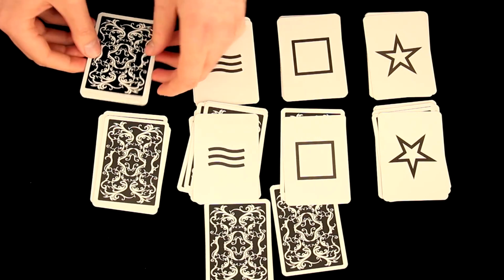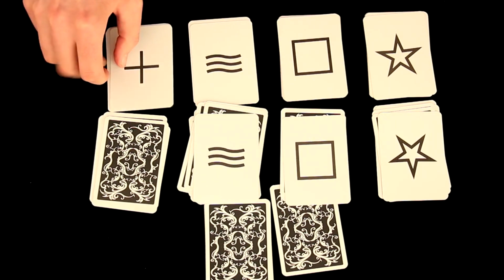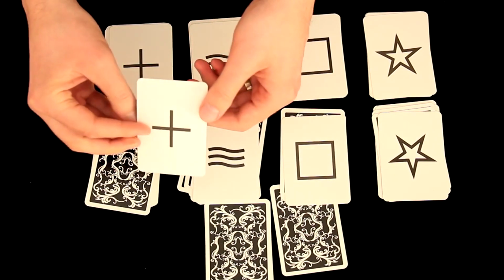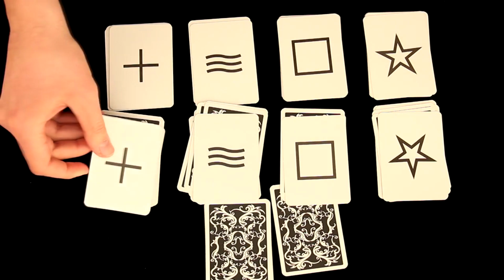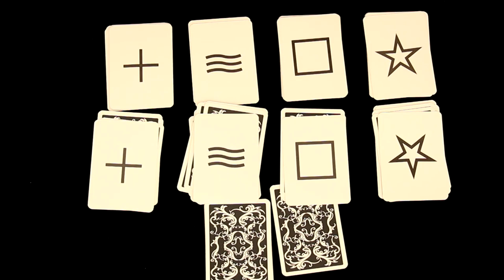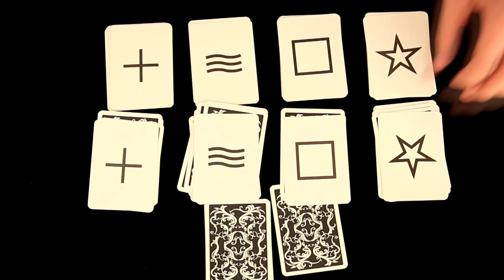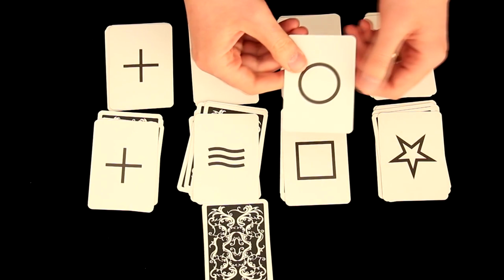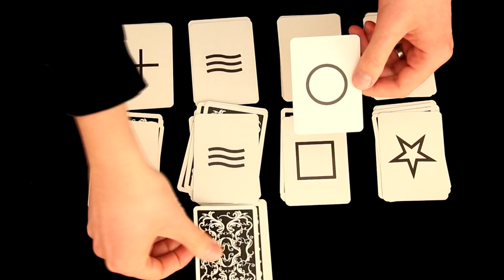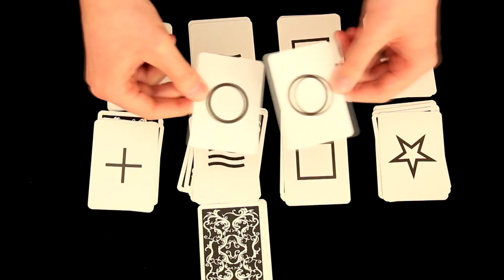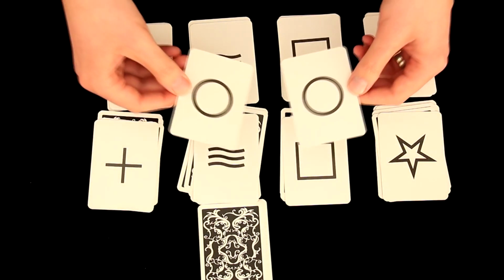And in the last pile we have cross, and on the top of this pile we have cross as well. So we have 4 matches, and as I can see the only symbol that is missing is circle. Let's check what card was selected by the spectator. It was circle, and on the top of this pile we have circle as well. So we have a complete match.